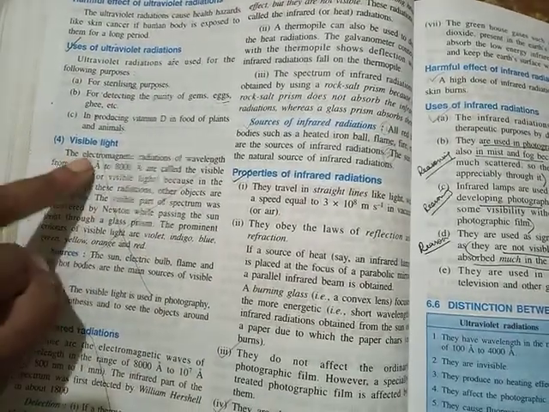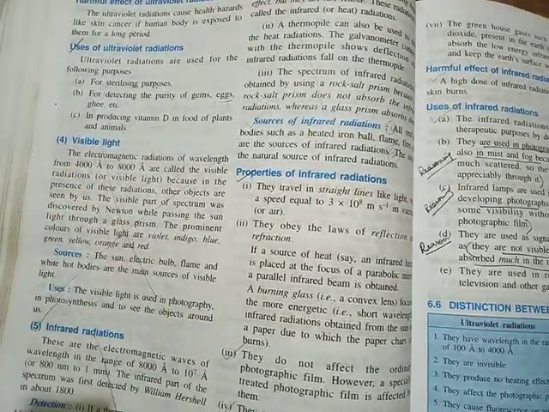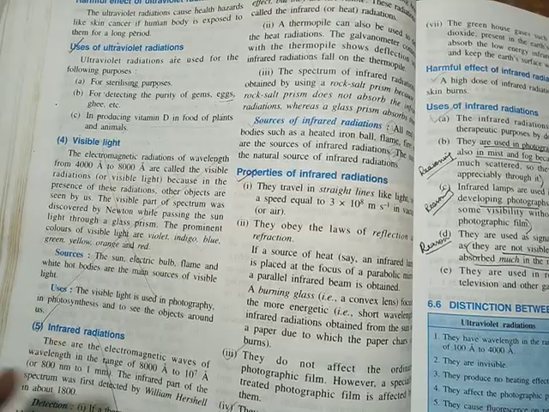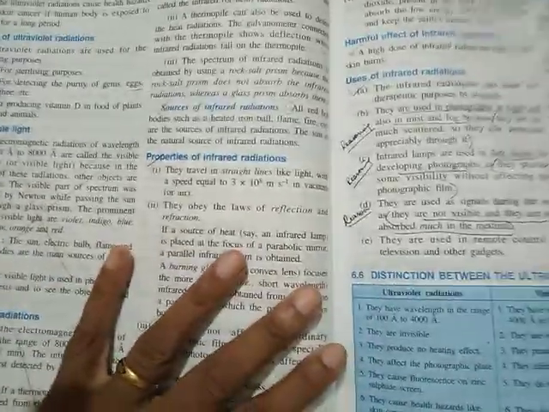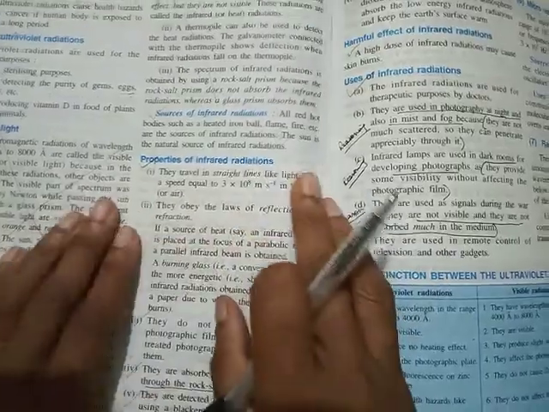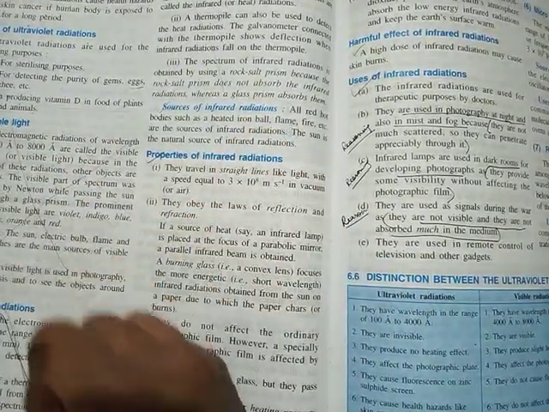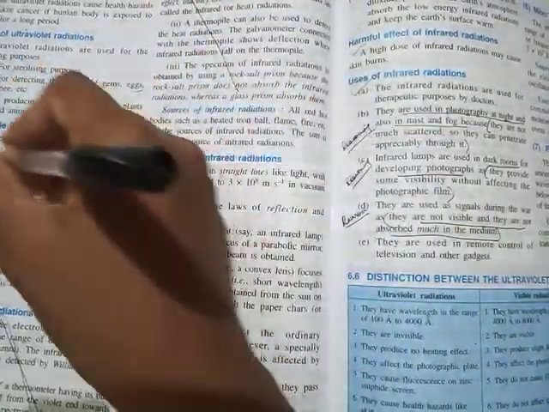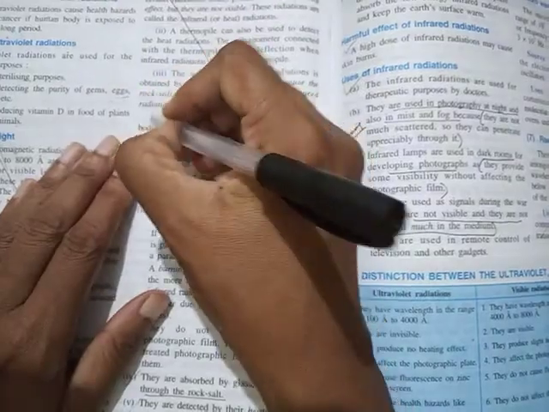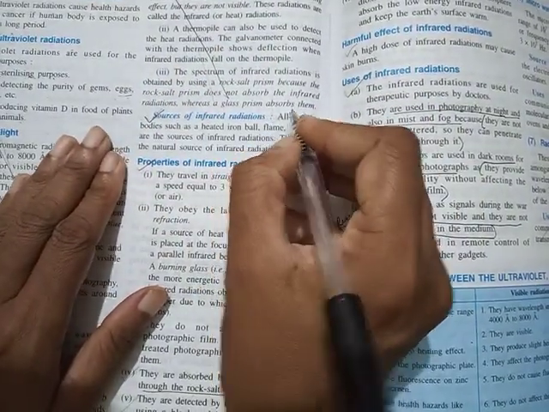Okay, now you can strike off visible light. We have to study infrared, but not these ones. Let's go straight to sources of infrared radiations. You can leave this. Visible, we have studied already quite a lot. Start from here: sources of infrared radiations.